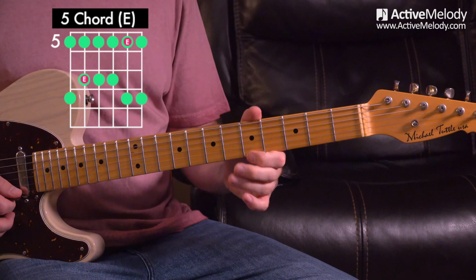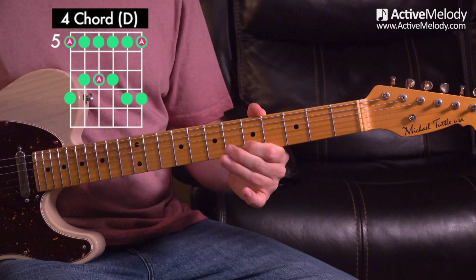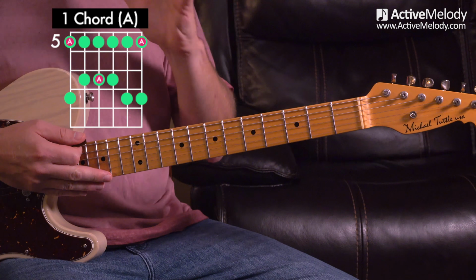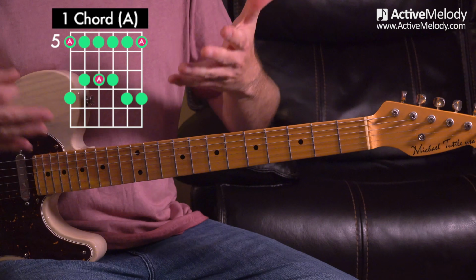And then back to the A for the 4 chord, and then back to the A for the 1 chord. Okay, so you can follow along with that. Now we're going to add some notes in between that.